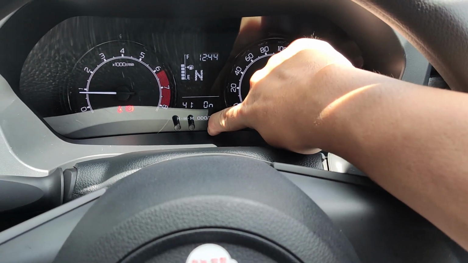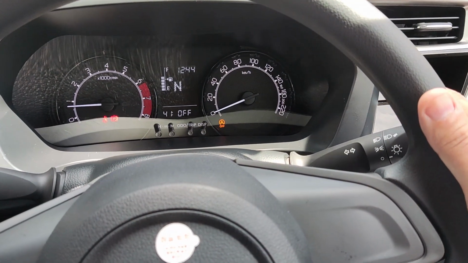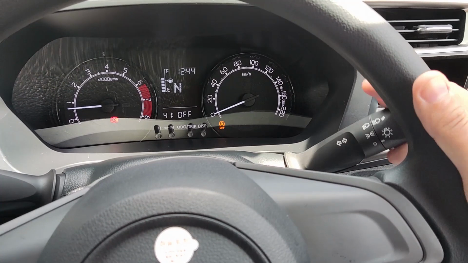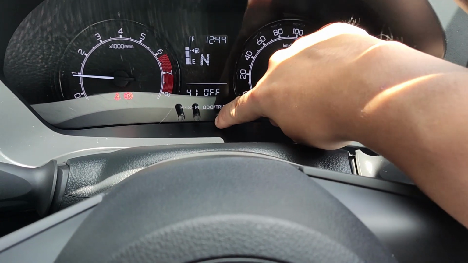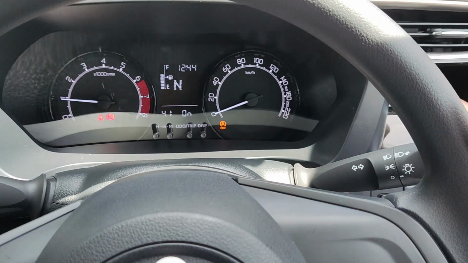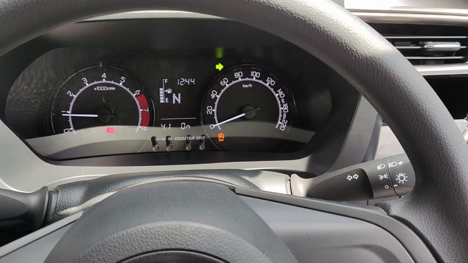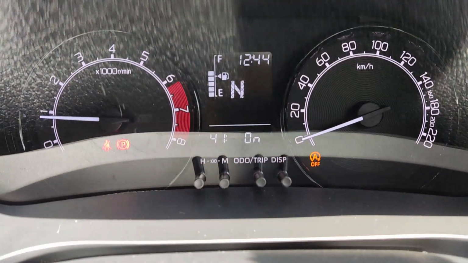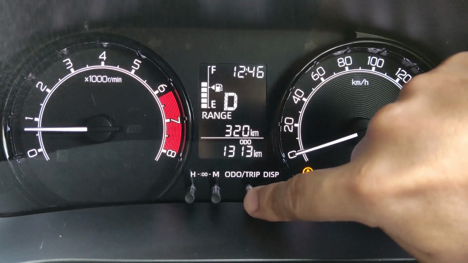Okay, if I turn it off, you see, lane change feature has been turned off. Okay, so if I keep it on, alright, that's it.